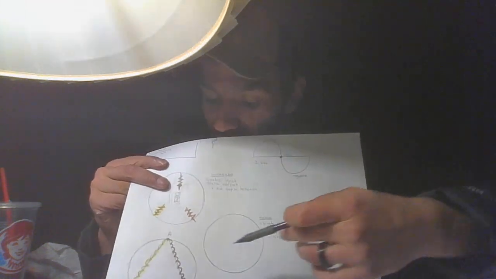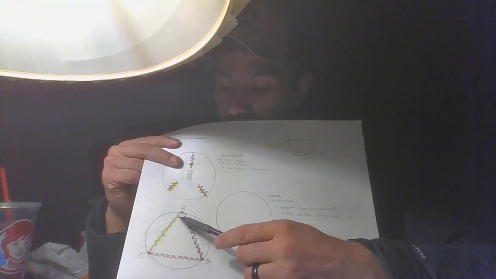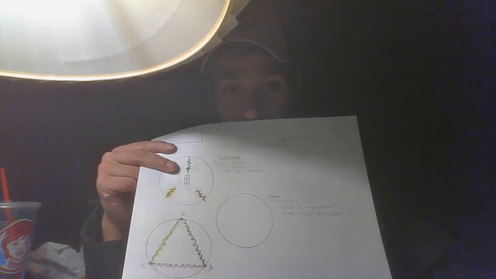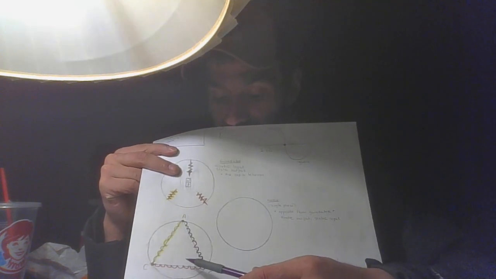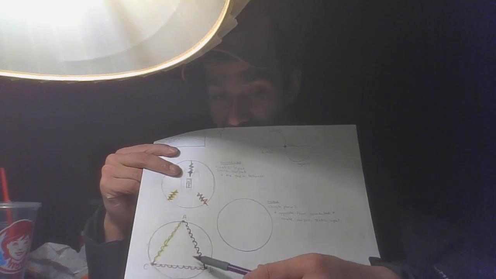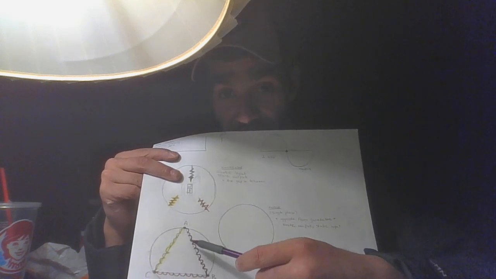Now, see, in a delta configuration, we don't have a neutral. We don't have a 0 point. We just have a phase-to-phase voltage. And the reason there's voltage between A and B is because they're at different potential. As that magnetic field turns, it cuts across these windings at different times and at different intensity levels.